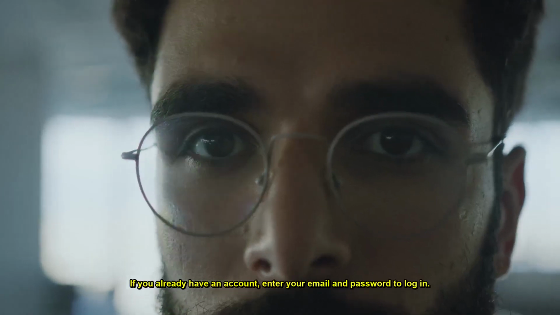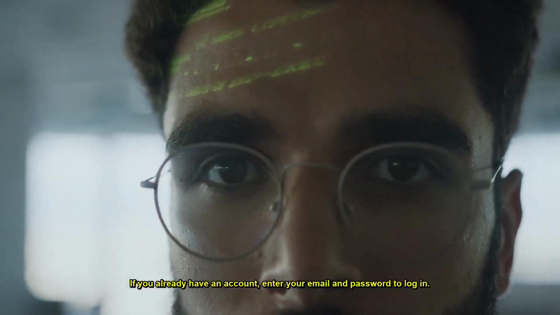You will see a welcome screen. Click on the Sign Up button if you're a new user. If you already have an account, enter your email and password to log in. Once logged in, Backblaze will automatically begin scanning for files to backup.